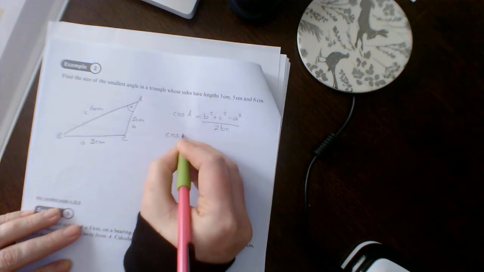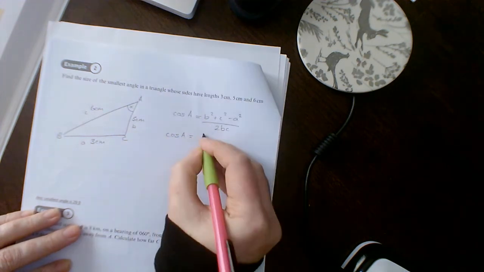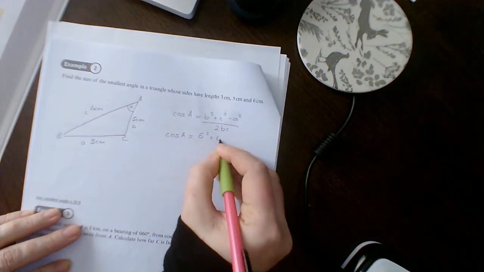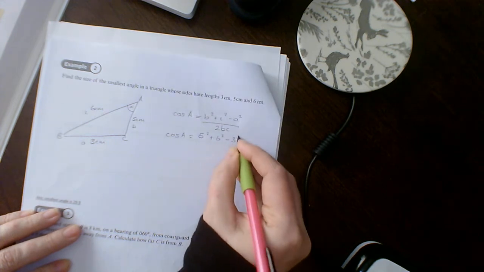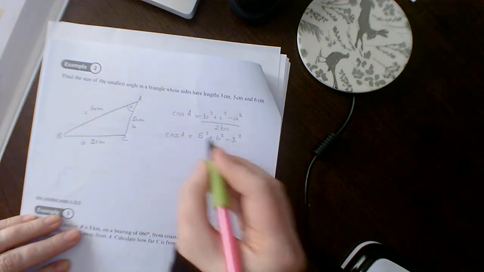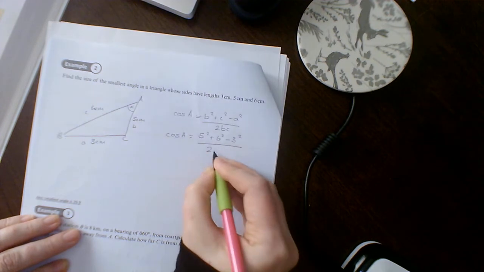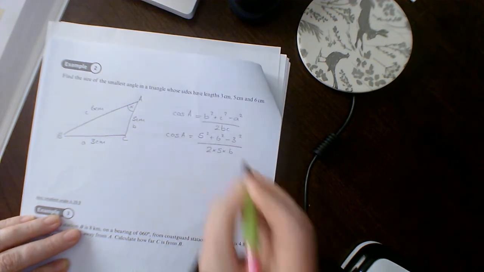So we've got cos A equals, well, B is 5 squared, C is 6 squared minus 3 squared. It wouldn't matter if you got the order different on that one. Times 2 times 5 times 6.